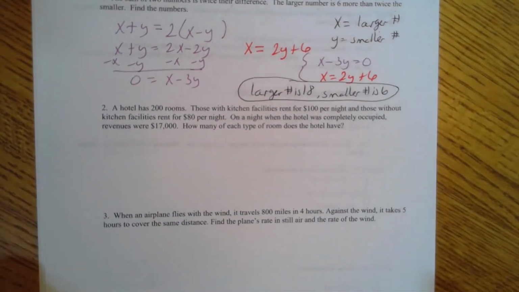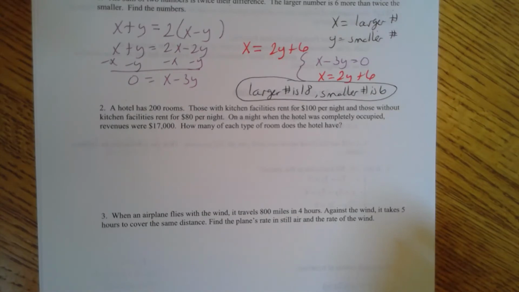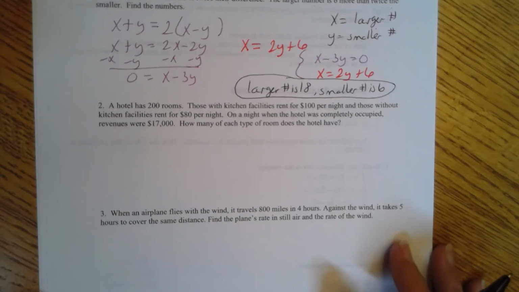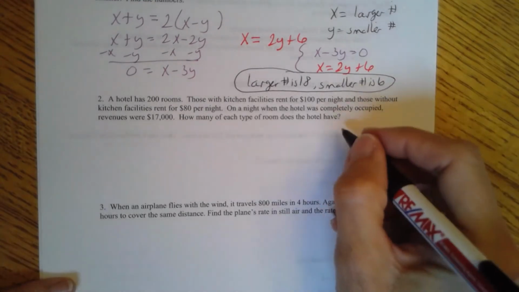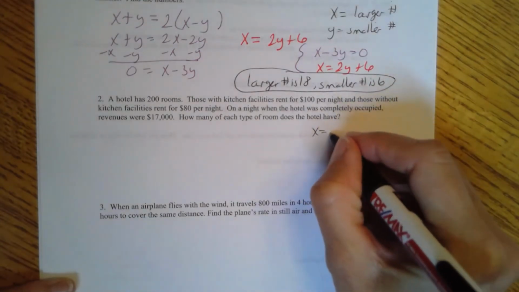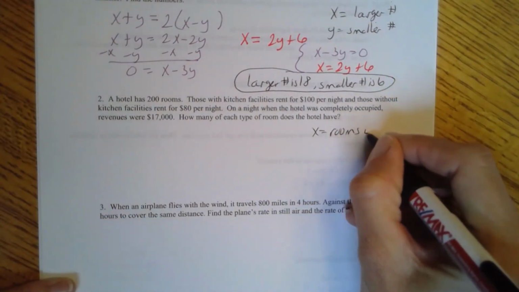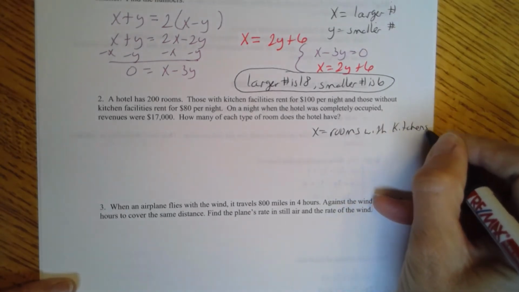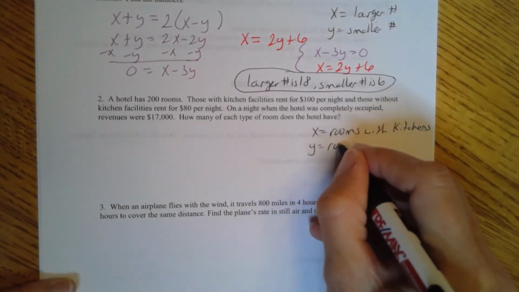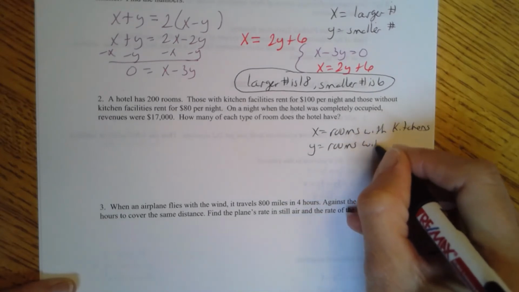All right, number 2. A hotel has 200 rooms. Those with kitchens rent for $100 per night, and those without kitchen facilities rent for $80 per night. On a night when the hotel was completely occupied, revenues were $17,000. How many of each type of room does the hotel have? We have 2 different kinds of rooms. We have x equaling rooms with kitchens, and we have y equaling rooms without kitchens.